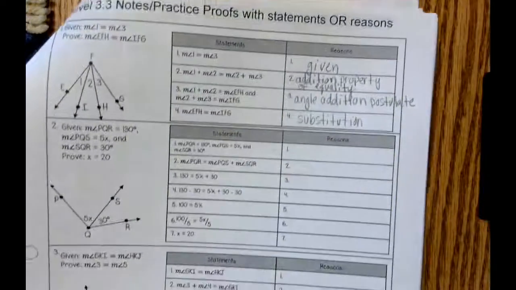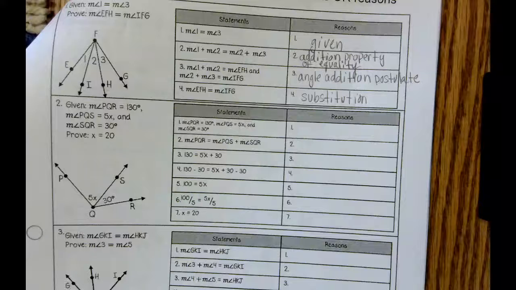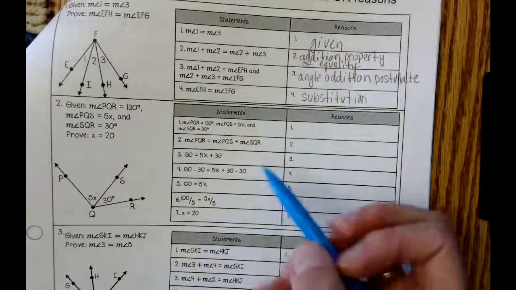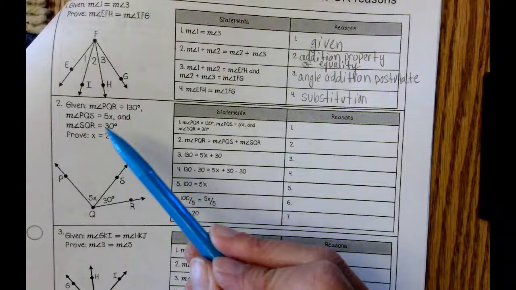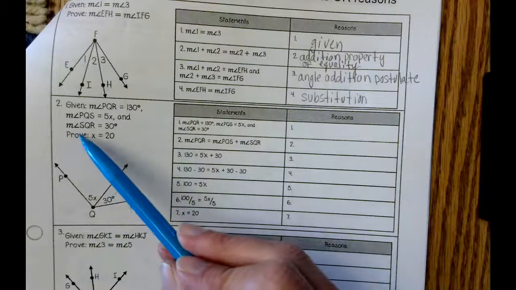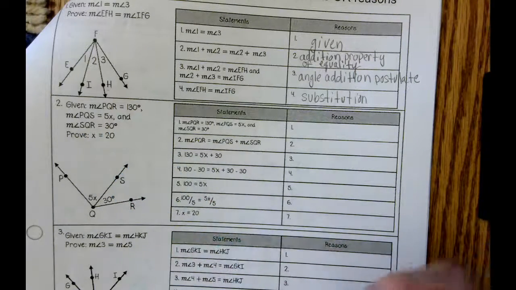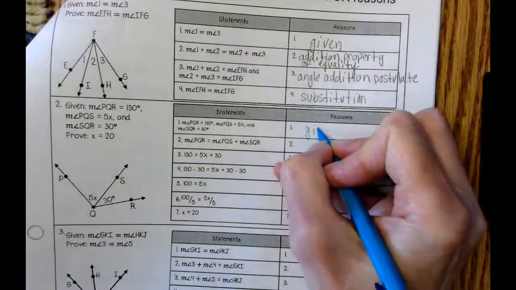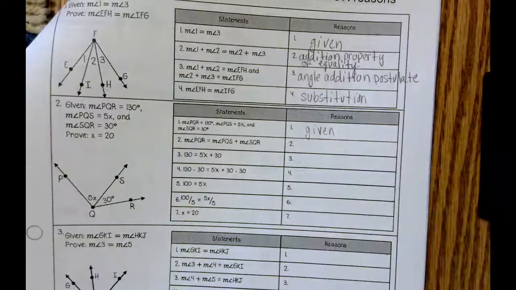Let's look at proof number 2. We are given the measure of angle PQR equals 130 degrees, and the measure of angle PQS equals 5x, and the measure of SQR equals 30, and we want to prove that x equals 20. And the nice thing is we can start once again with the given. And as we think about this in terms of the OSTs, at least try to fill in what you can.